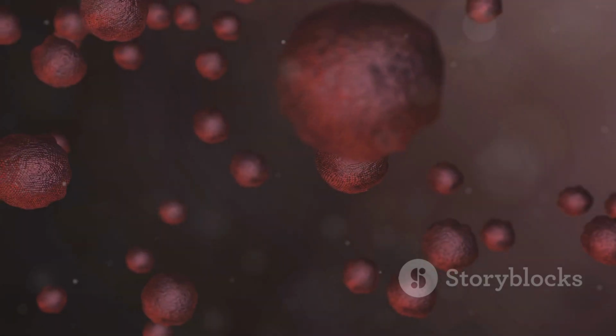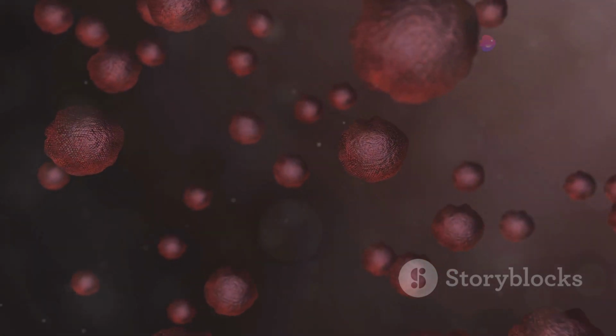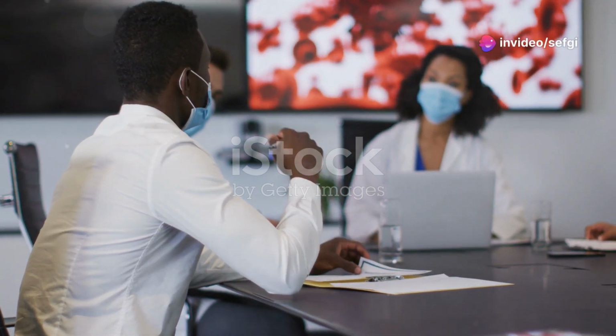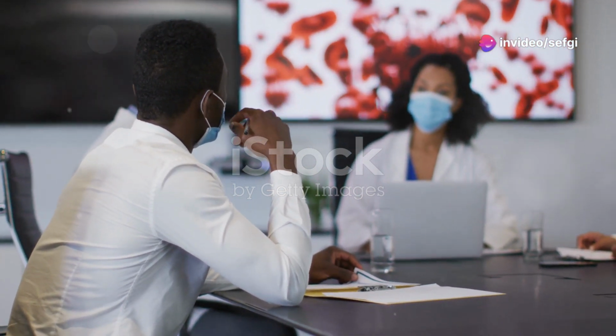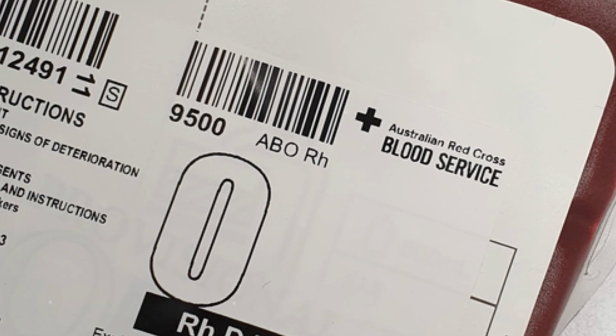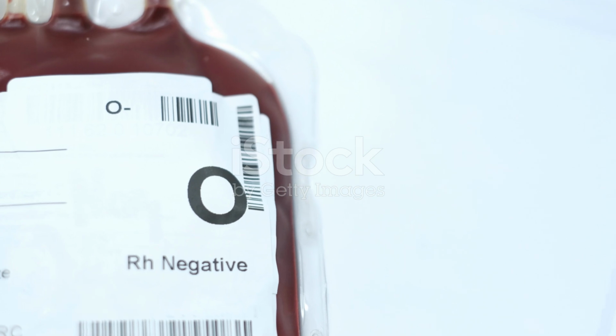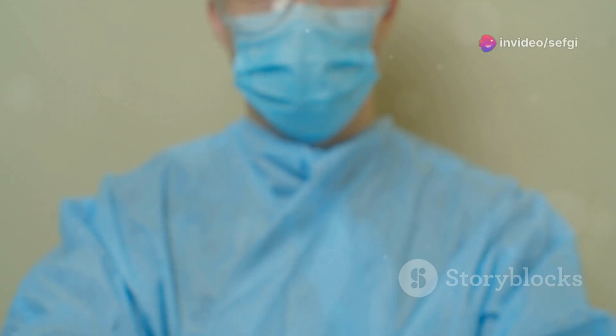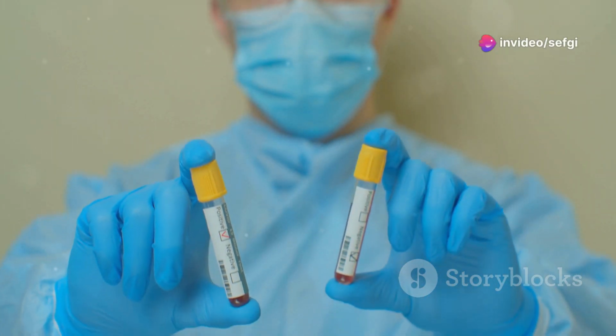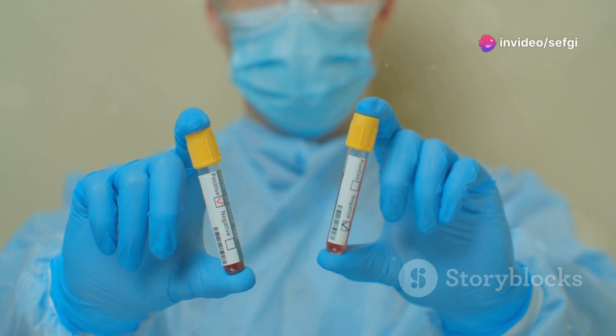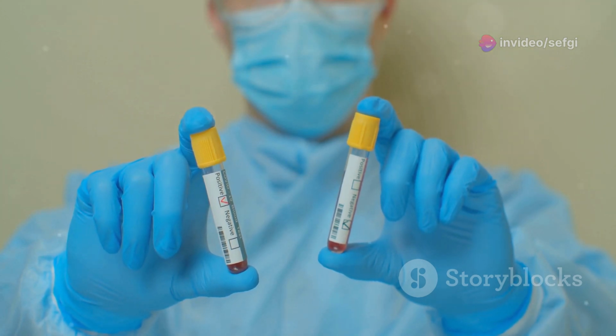The Rh factor, another layer of complexity. In addition to the ABO blood group system, another important factor influences blood compatibility: the Rh factor. The Rh factor, named after the rhesus monkeys in which it was first discovered, is another antigen found on the surface of red blood cells. People who have this antigen are considered Rh positive, Rh+, while those who lack it are Rh negative, Rh-.